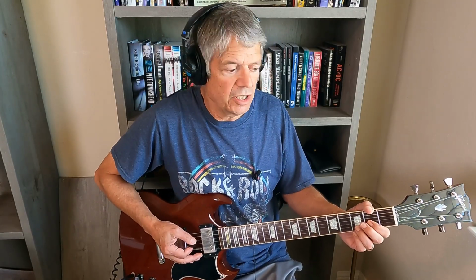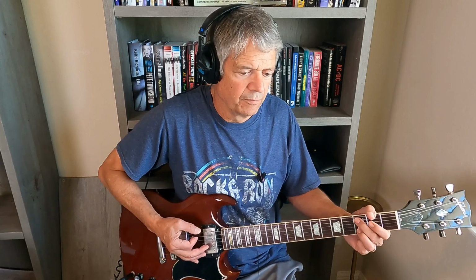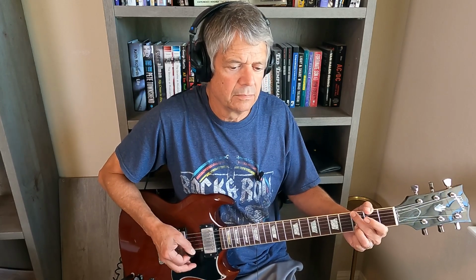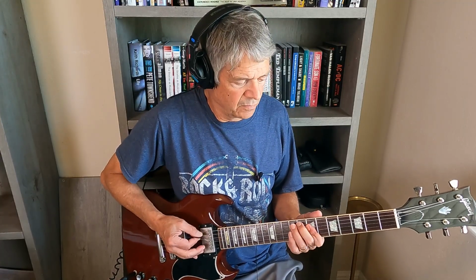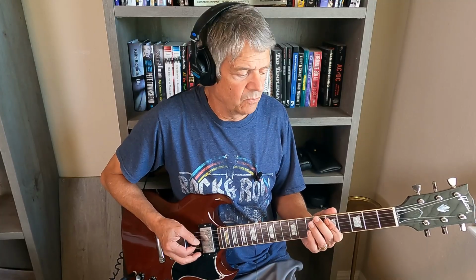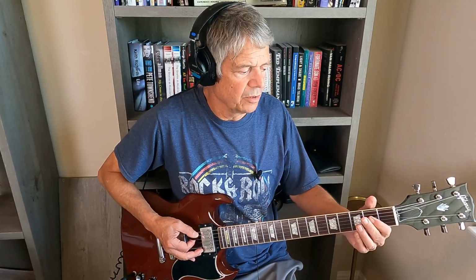Sweet Home Alabama, another example of taking a basic chord progression, D, C, G, and making it more interesting by using a little riff over each one of those chords. Over the D chord, over the C chord, G chord.